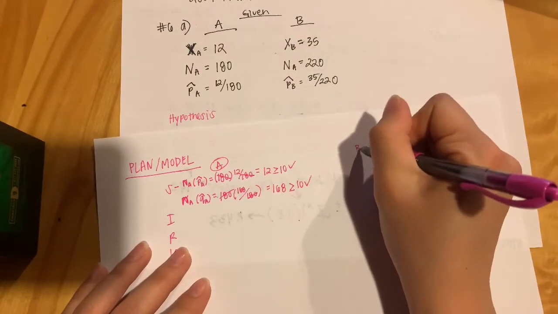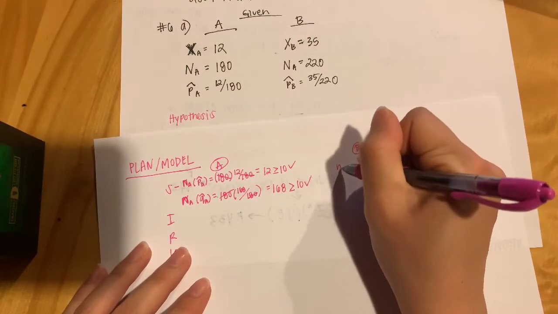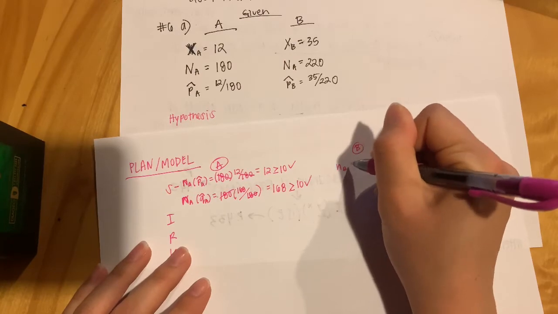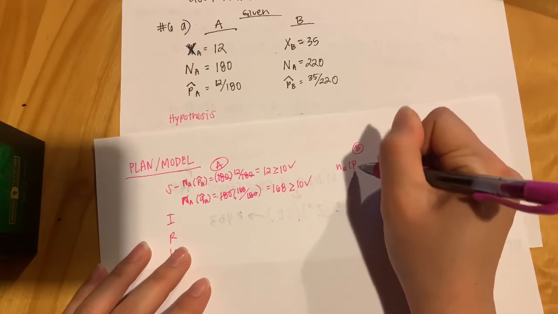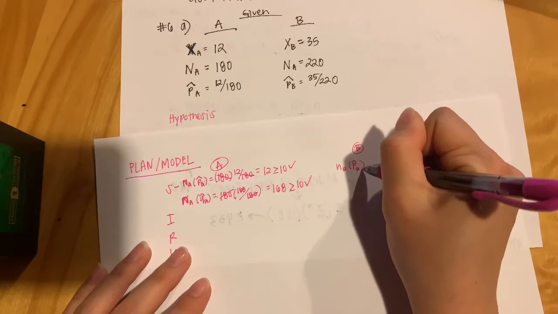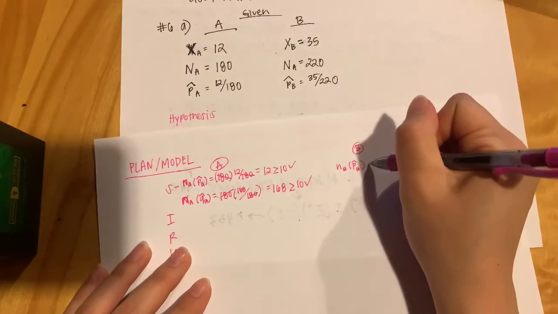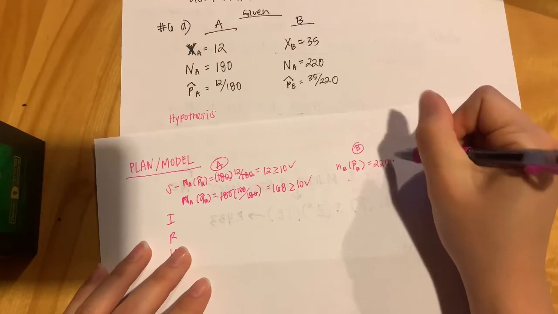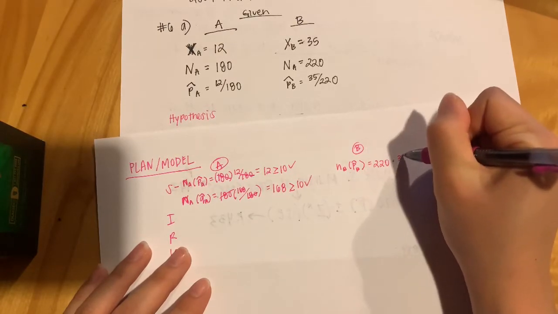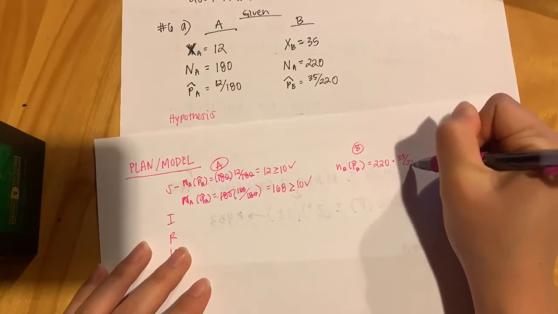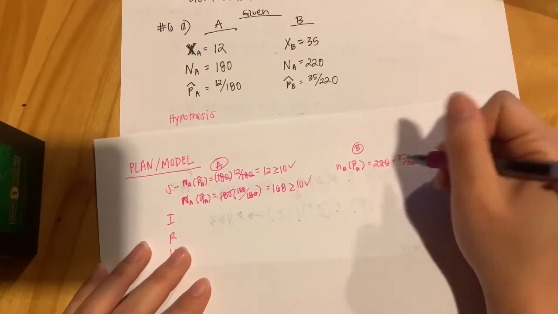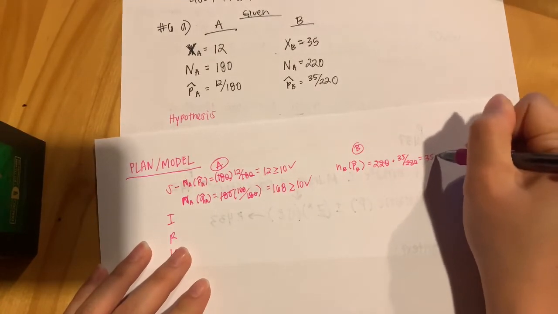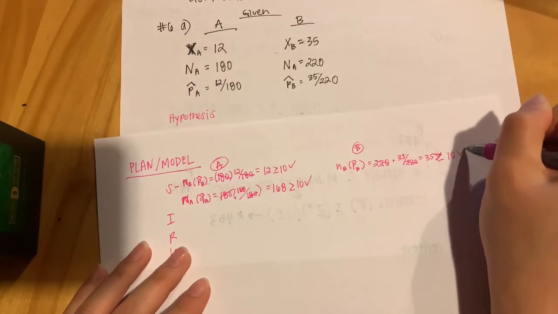Moving on to island B, we have n_B times p hat B equals, our n was 220 times p hat is 35 out of 220. Cancel, cancel, equals 35. 35 is greater than or equal to 10.